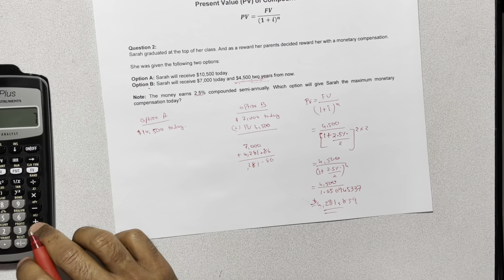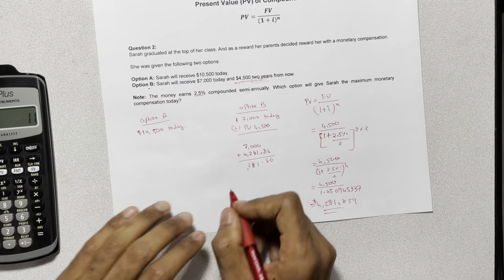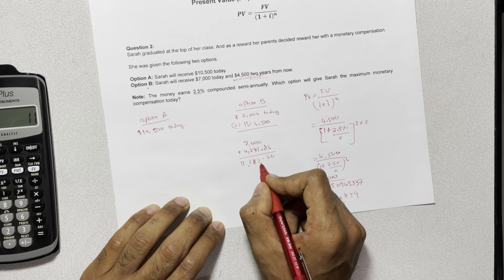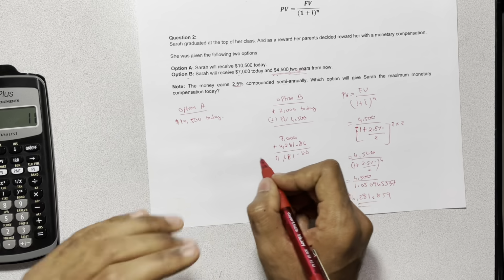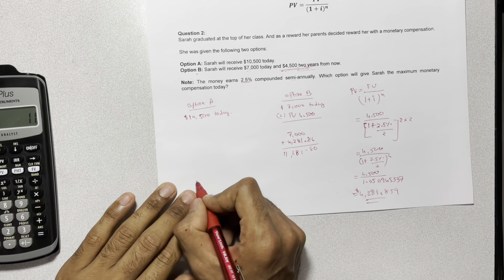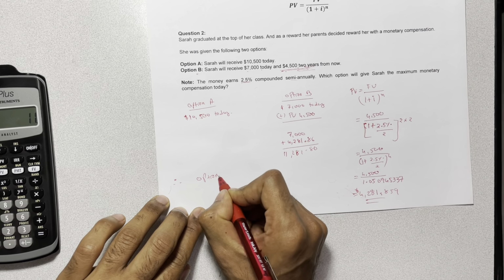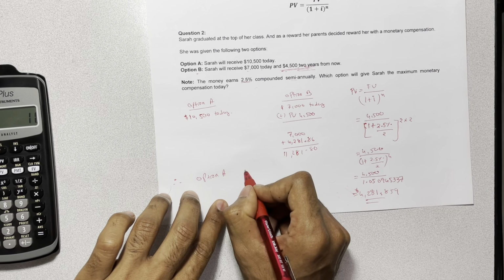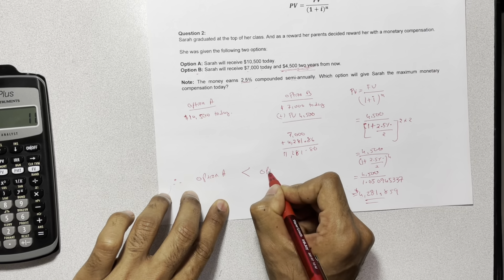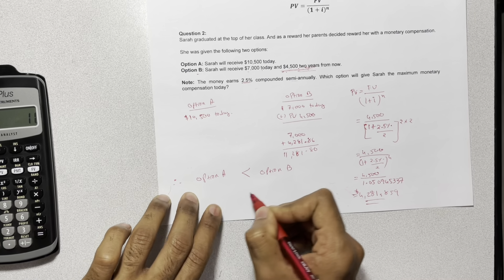So 7 and 4 is what? 13? Oh, no, not 13. 7 and 4 is 11. So $11,281.86. So comparing that, therefore, option A is less than option B.